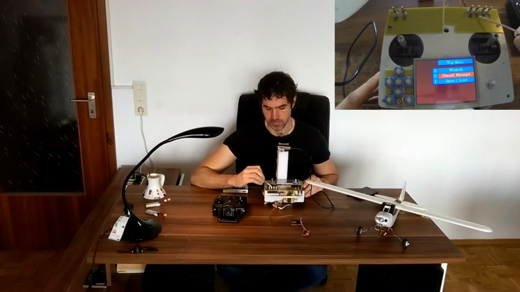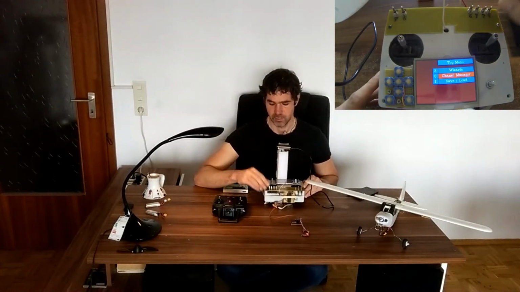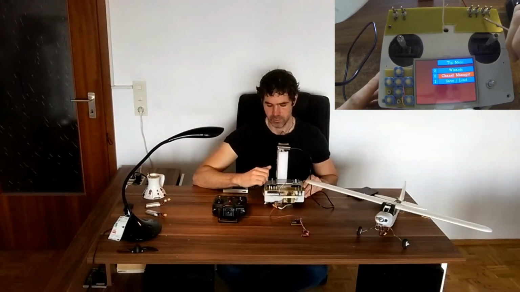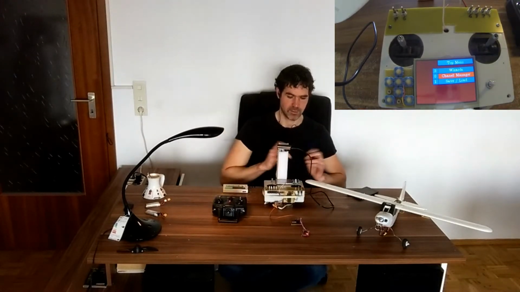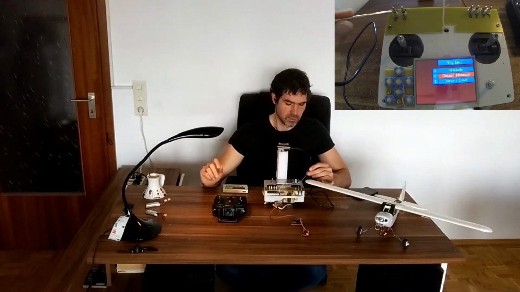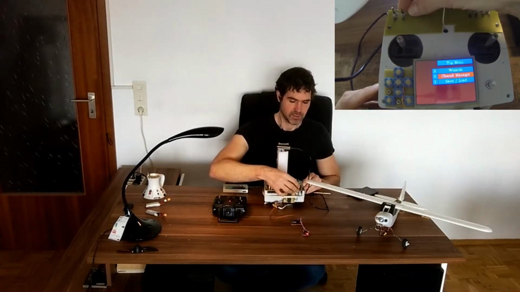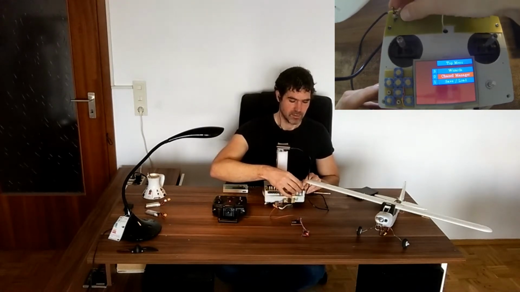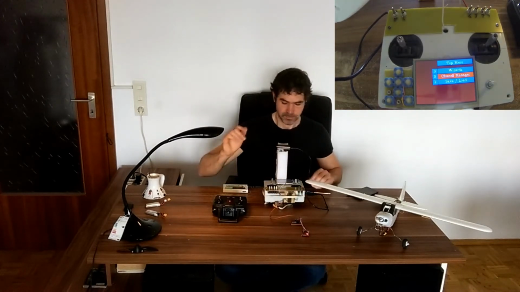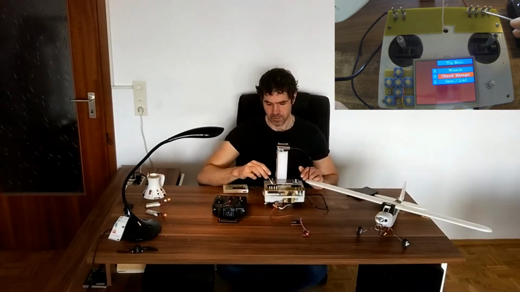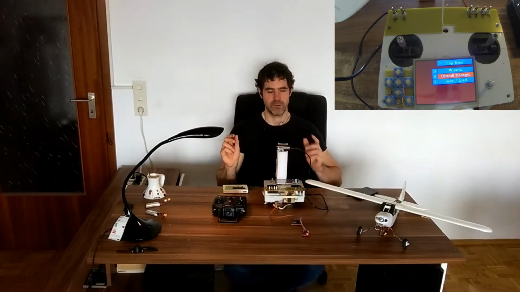On the top right there are 4 two-position switches, 1, 2, 3, 4. And on the top left there are 2 three-position switches, which are 5, neutral, 6, and 7, neutral, 8. I'm going to use almost all of these switches to create a very detailed student control.